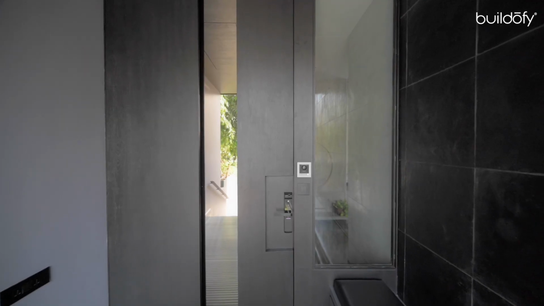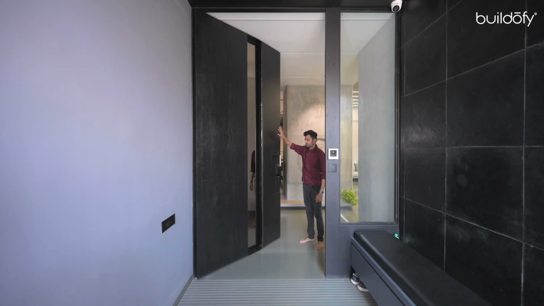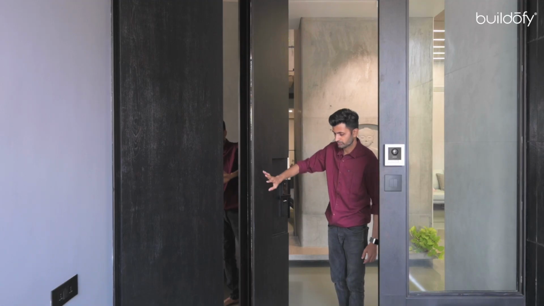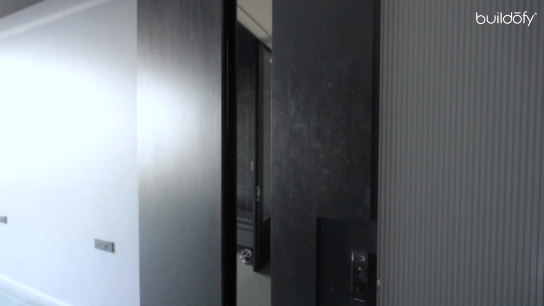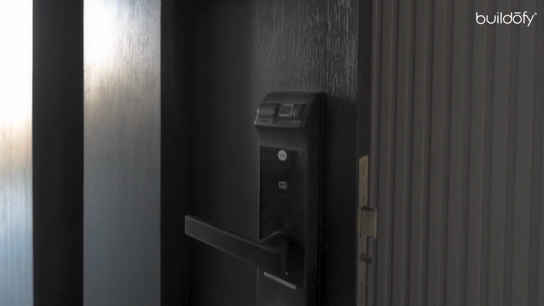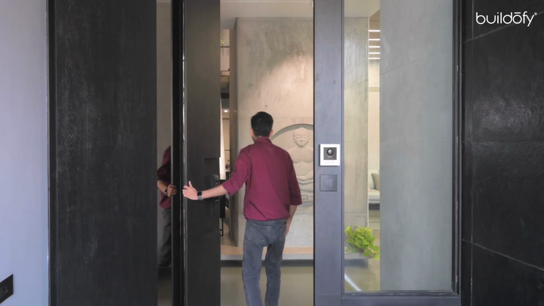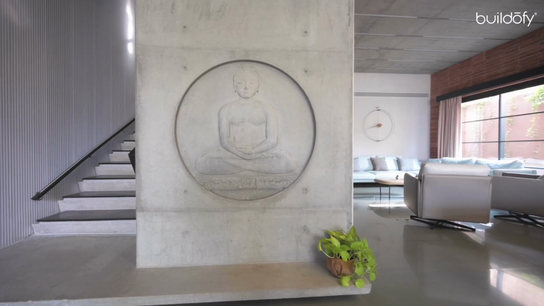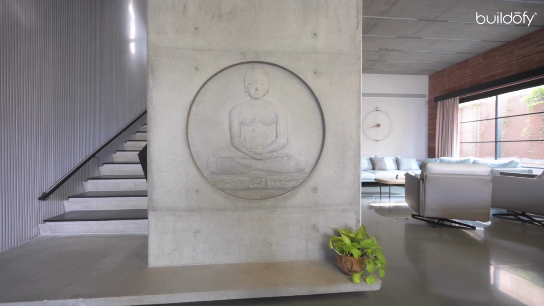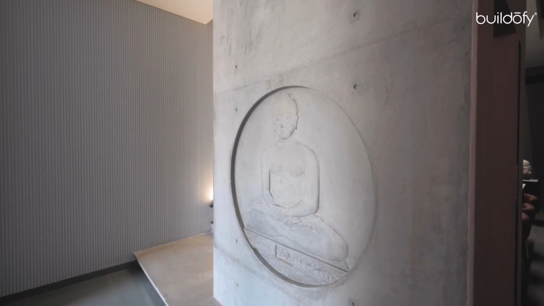This is the tall 12 feet door where we have a tinted mirror right in the center, and we have designed the door in a way that it has a burnt veneer finish within it, whereas this actually acts like a handle. Right in the entry, I have this cast in situ concrete wall where we have Lord Mahavira's statue.